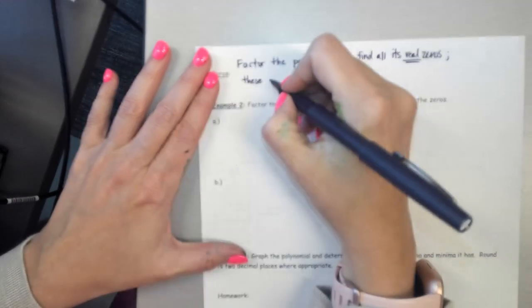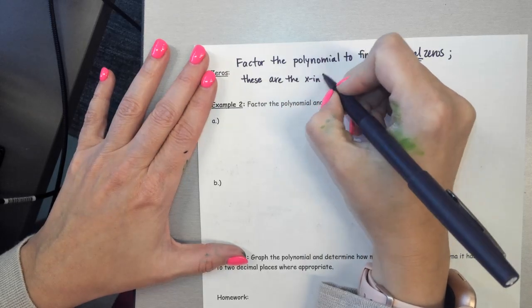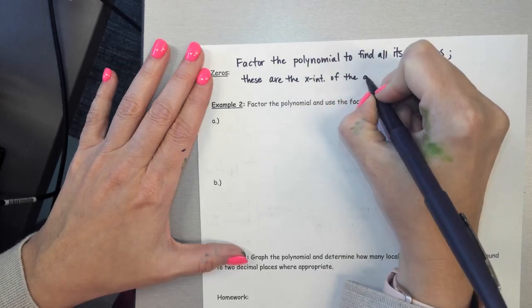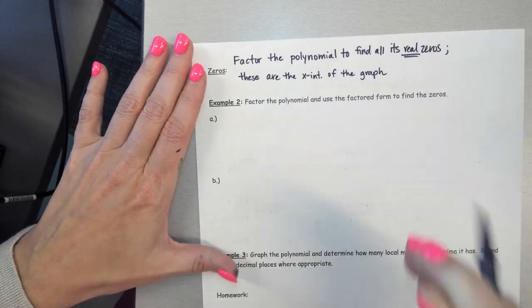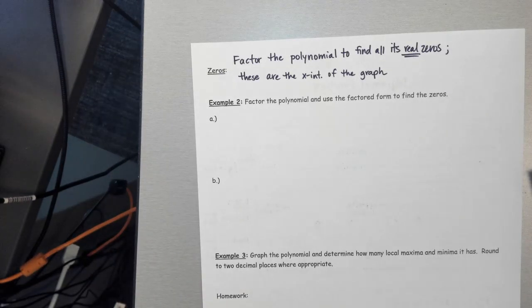Okay, and then eventually we will move into finding the imaginary zeros. That will be next week's entertainment. Okay, but this week we're going to be finding the real zeros, and we're going to do that by factoring.